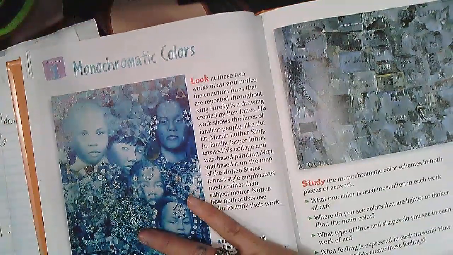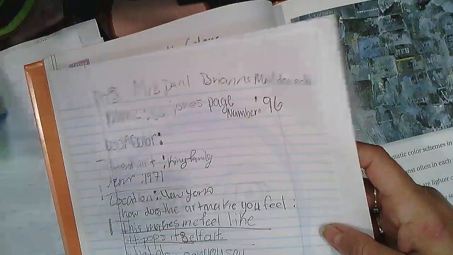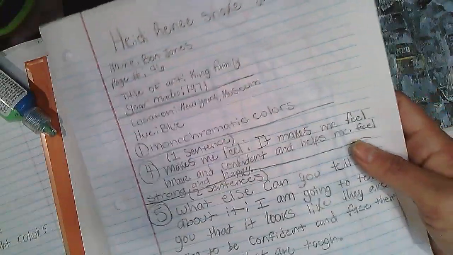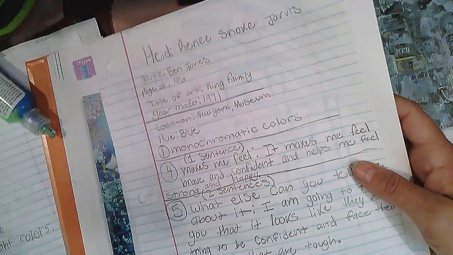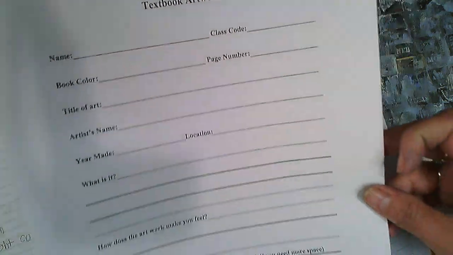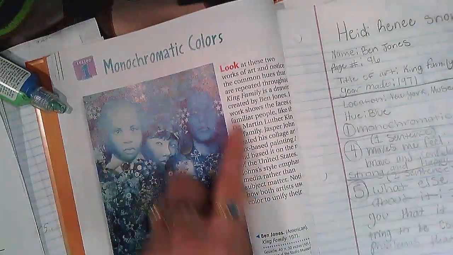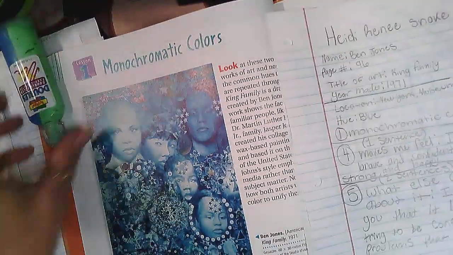And the first thing that we need to do is we're gonna fill out, and Heidi has a really neat handwriting. So it's this paper, and this is called art criticism or textbook work about an artwork that you see on this page. So on this page, I'm gonna read it to you.